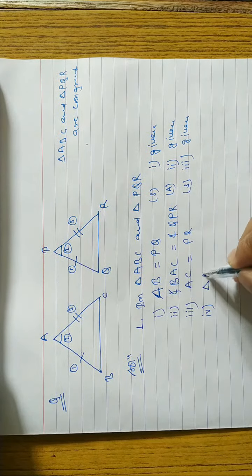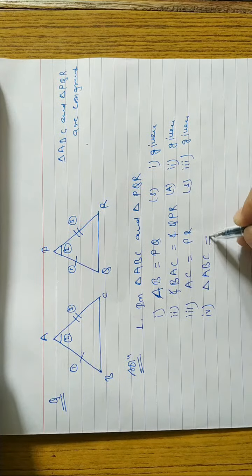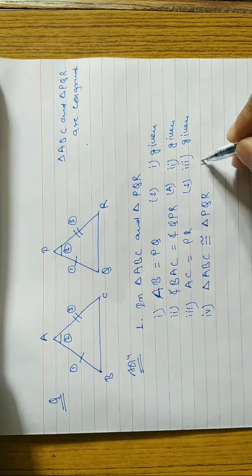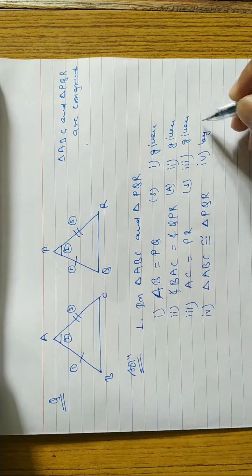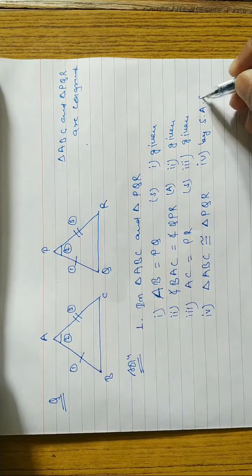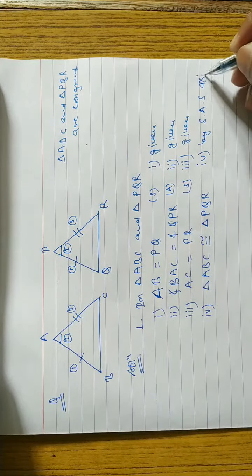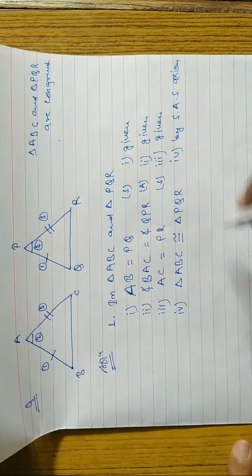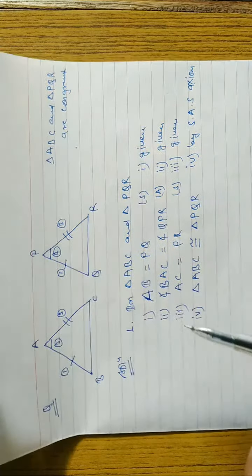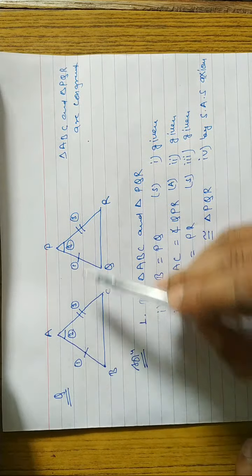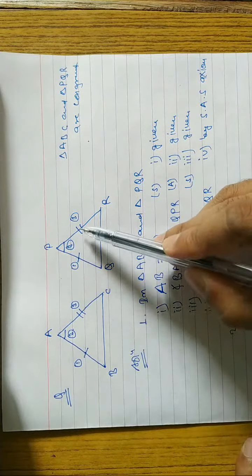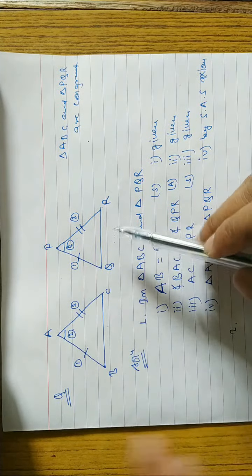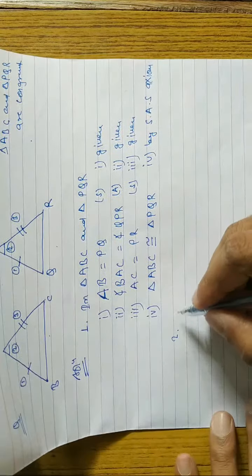So we can write here triangle ABC congruent to triangle PQR. By which test are these two triangles congruent? By the SAS axiom or congruency test you can write. After that we have to write down corresponding sides and corresponding angles also. Now you can see this side is already equal, this side and this side are also equal. So which one is remaining? BC and QR. So we have to write here BC is equal to QR.